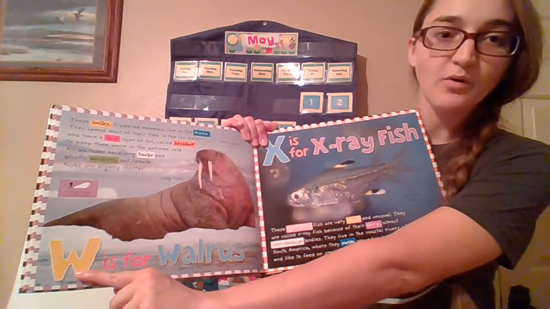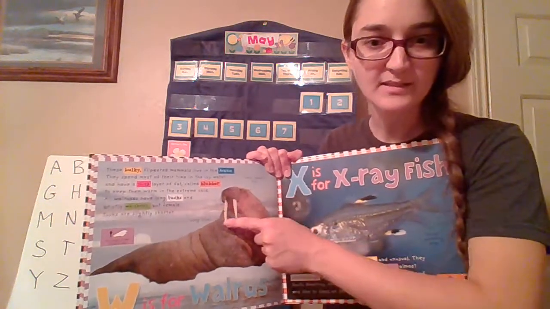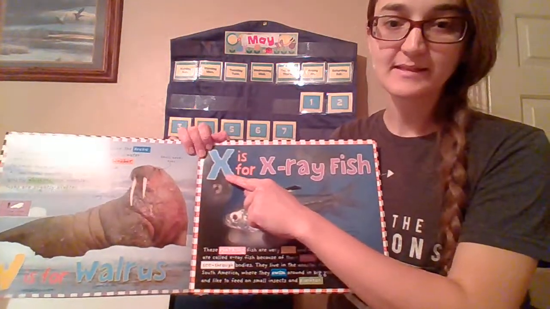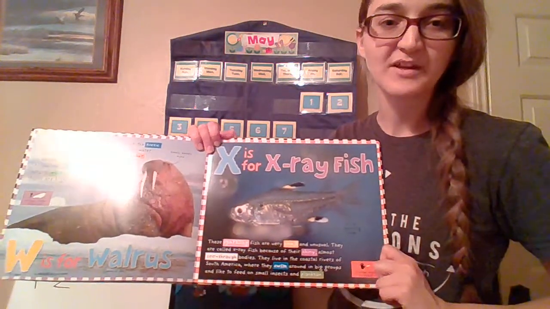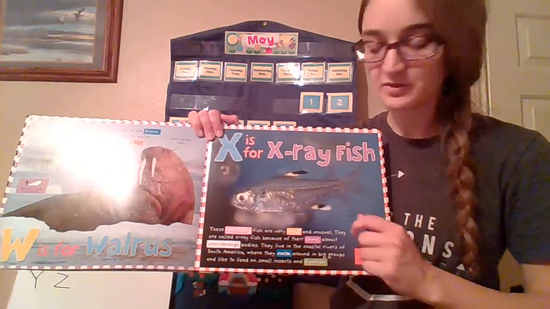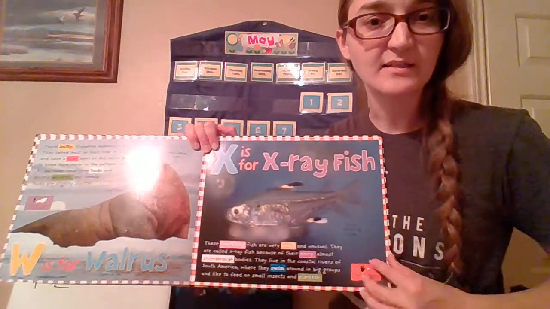W is for walrus. This animal is a walrus. You see his big tusks? They swim in the water. X is for X-ray fish. Do you remember our X-ray fish? We had a story about them too. And you can kind of see inside his body.